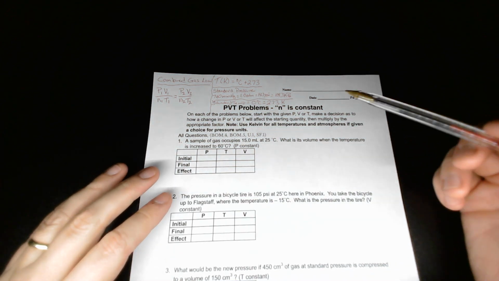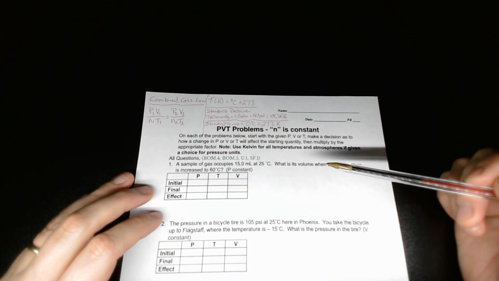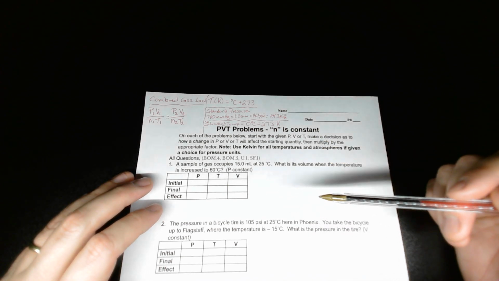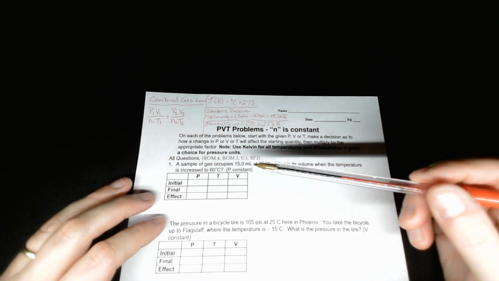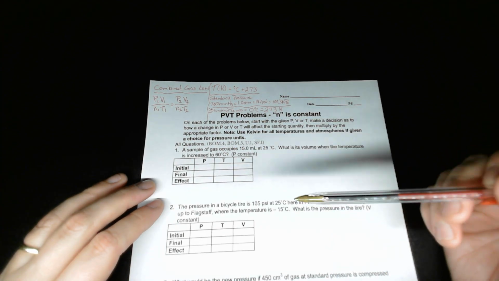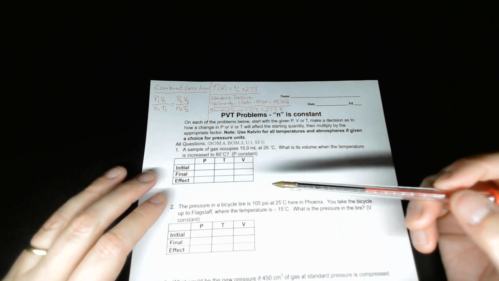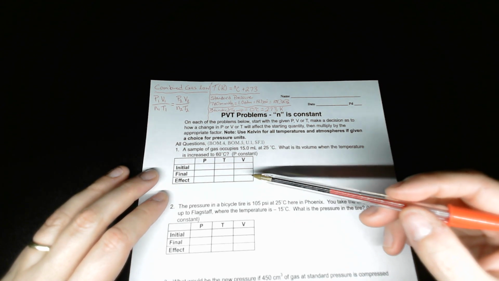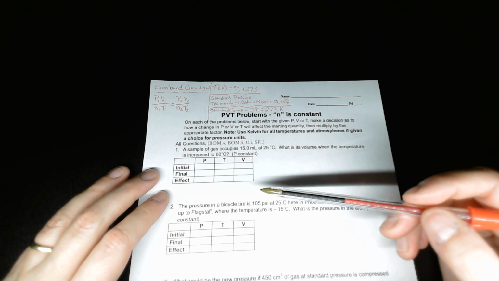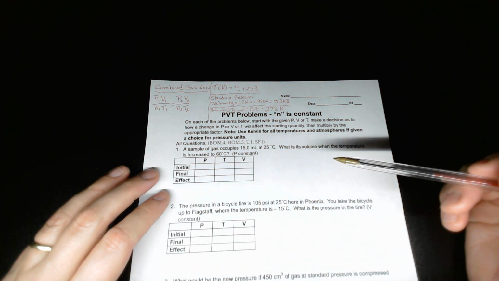And then you also notice in the title that it says that N is constant as well. So for all of these questions, the amount of gas is also a constant, which is why you won't see it here in our initial final effect table. When we solve gas pressure problems, we want to keep things organized and then also predict what the final answer should look like. And so that's why we have this effect line. So we're going to get into that right now.